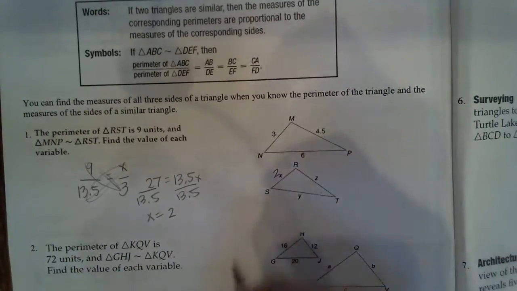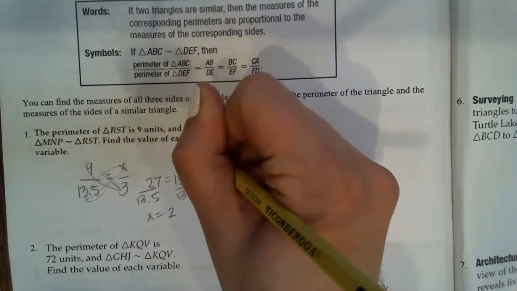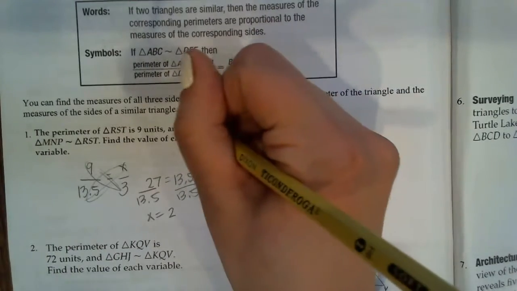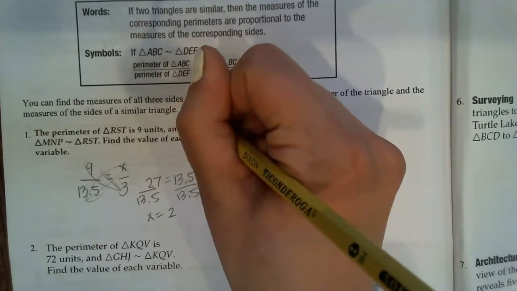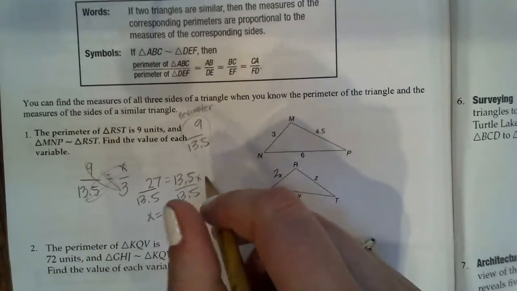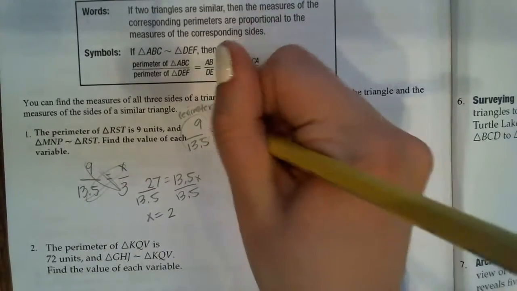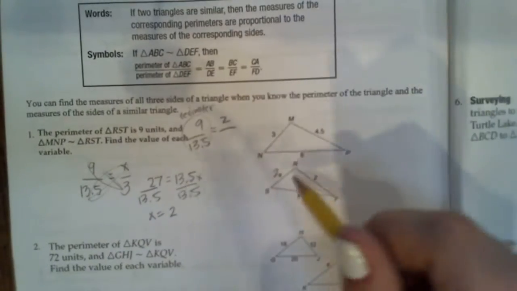Now I can do another proportion with 9 over 13.5. And remember, these are my perimeters, the 9 and the 13.5. So I'm going to take Z from RST and 4.5.